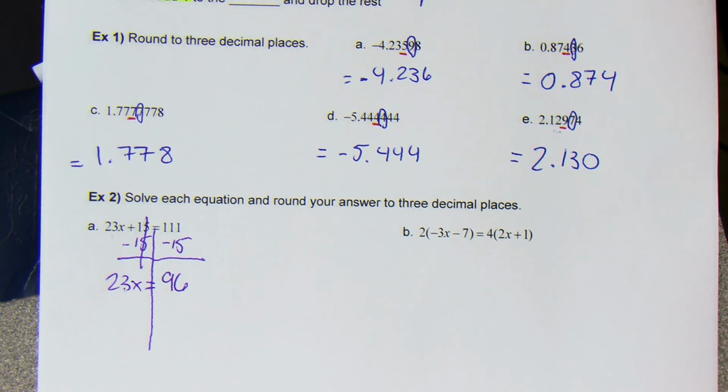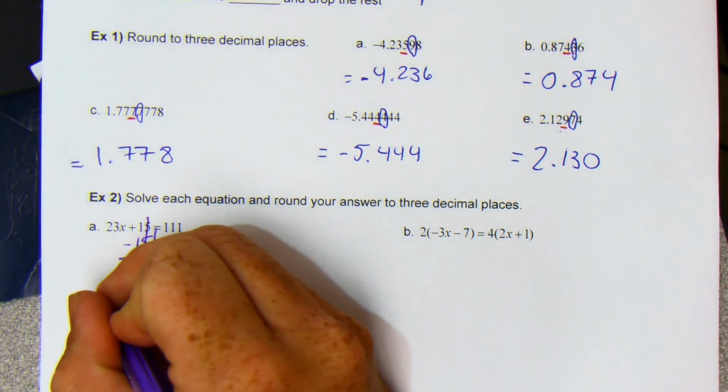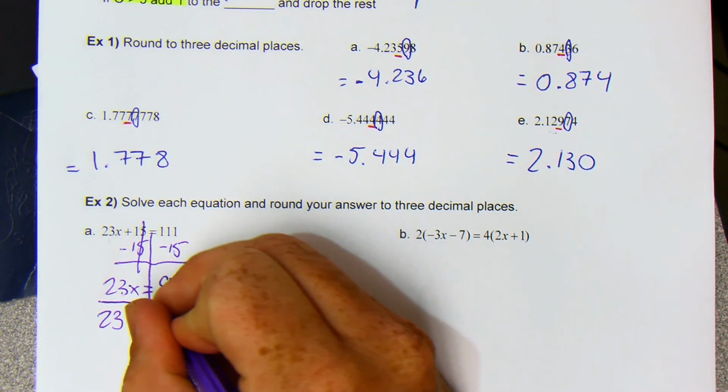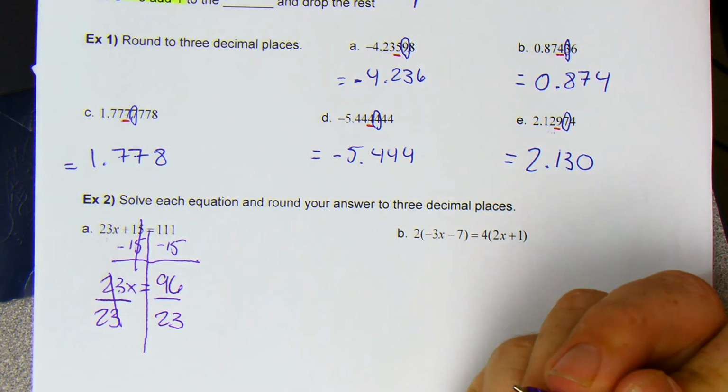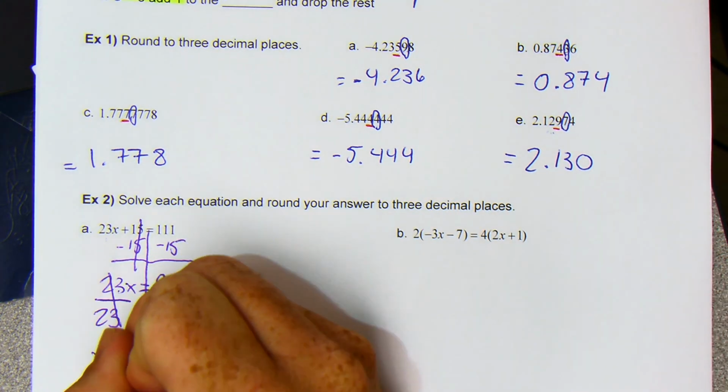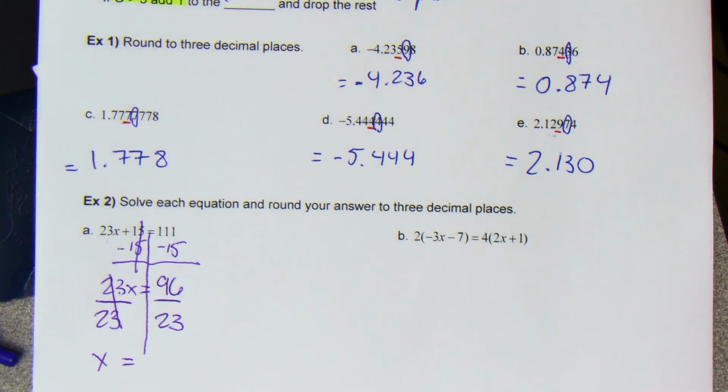Because I need to get my x by itself. And I know that that 23 is multiplying my x because it is right next to it, and the opposite of multiplication would be division. So I'm going to divide both sides by 23. Divide by 23, divide by 23. These cancel out. 23 divided by 23 is 1. So I'm just left with x equals, and now I want to do 96 divided by 23.